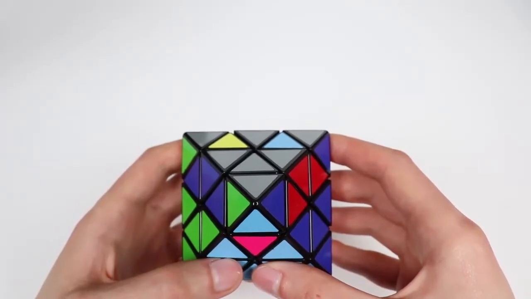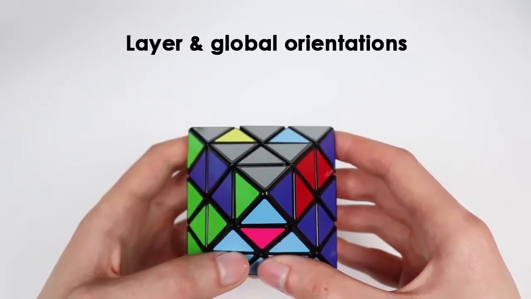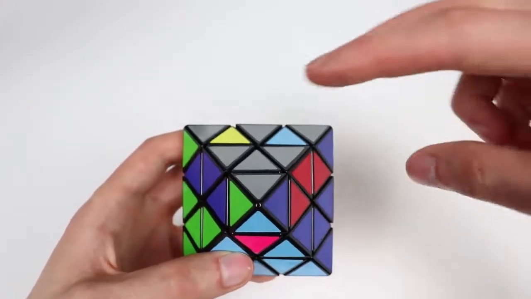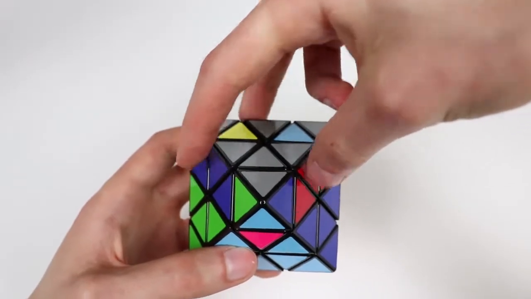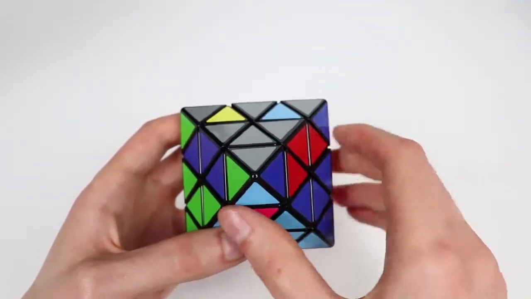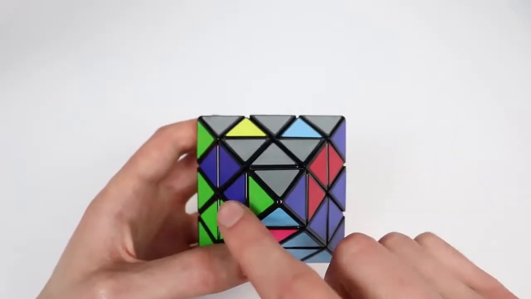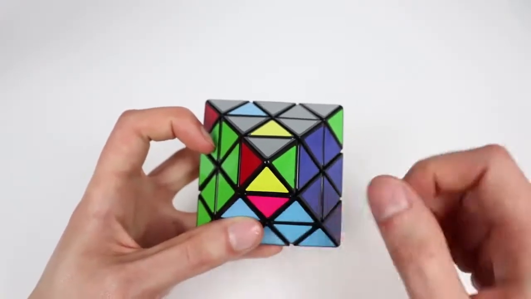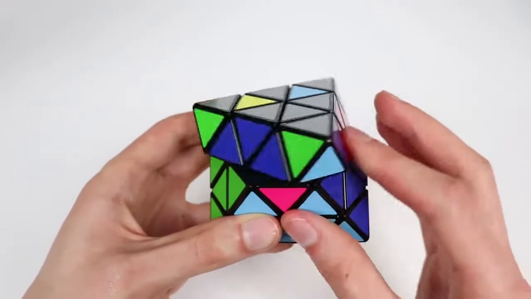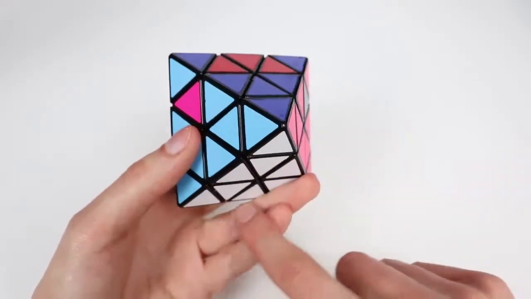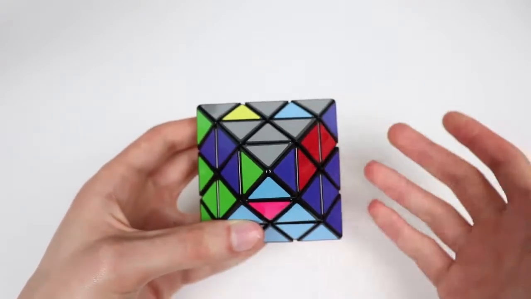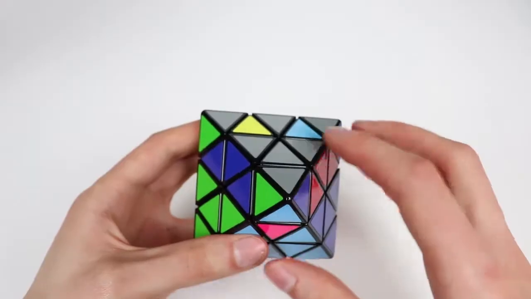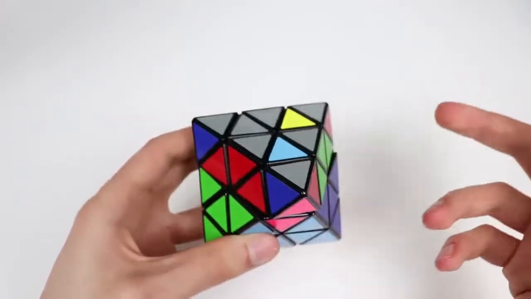Next is describing something I'm calling layer and global orientation and the difference between the two. So the layer orientation is simply how this top layer is oriented relative to the bottom. So in this case, this layer orientation is not solved. If we do a U prime, then it would be solved. And the global orientation is simply where the whole bottom of the puzzle is relative to the top. So for the purposes of this video, I really will only be describing the layer orientation, which is simply how this top layer is twisted.